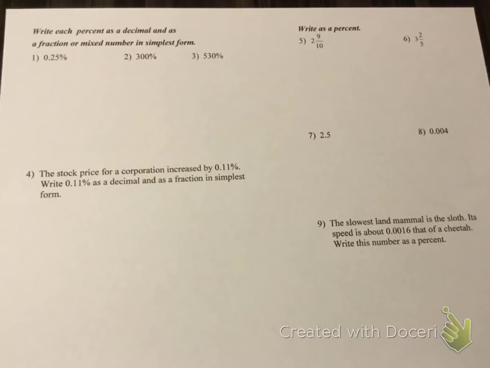So on the left side, it says write each percent as a decimal and as a fraction or mixed number in simplest form. All right, so what we've got to remember is that we're going to change percent into divide by 100. So we're going to take the decimal point and we're going to move it left once, twice. Now look what happens. We have a blank spot. Whoop, and we're going to fill it up with a 0. So the answer is 25/10,000. That's it. That's all.